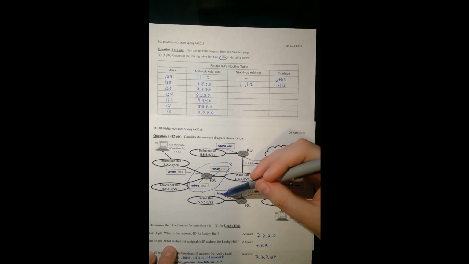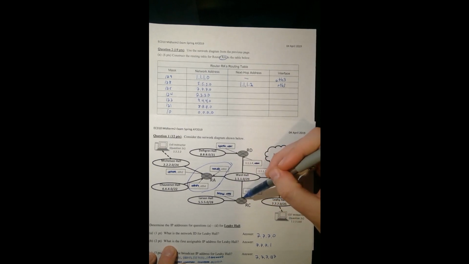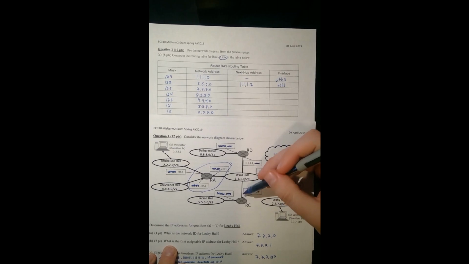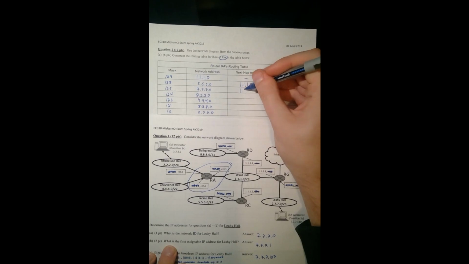So that's why we scratched out the stuff here, because we care about the address that router A would be sending data to, not about the address that router C is going to send data out of. We only care about the one that we hit first here. So let's look at 7.7.7.0. 7.7.7.0 is all the way over here. We're still going out F3 because we're leaving and going to the right from router A. We hit router G before we get there, and that's at address 1.1.1.1.